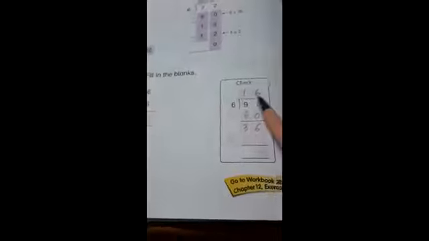And then 6 times 6 is 36. 36 minus 36 is 0. So 96 divided by 6 is 16.